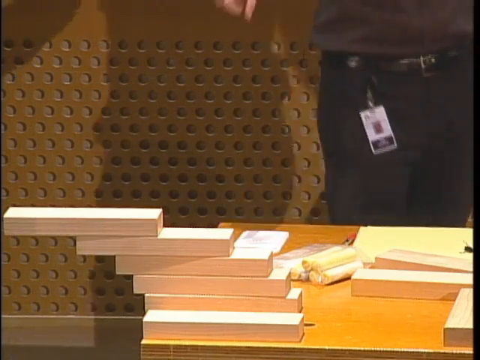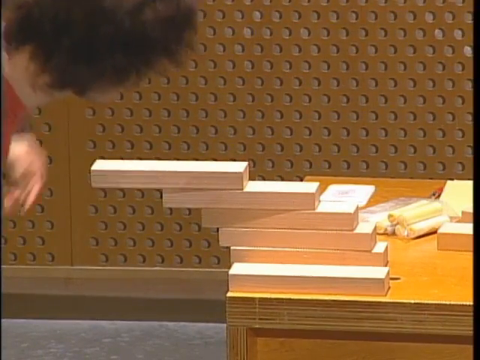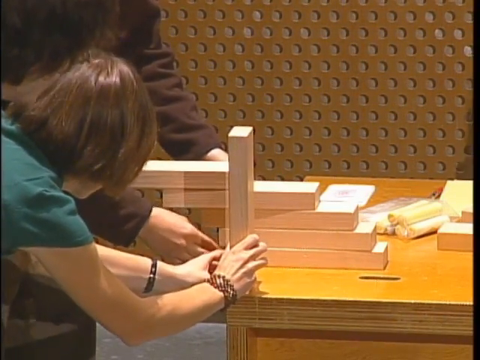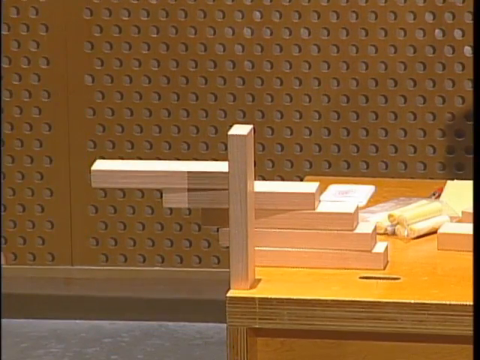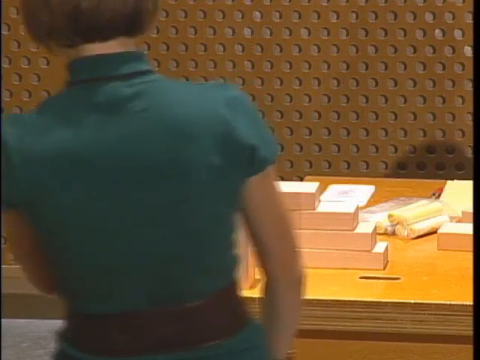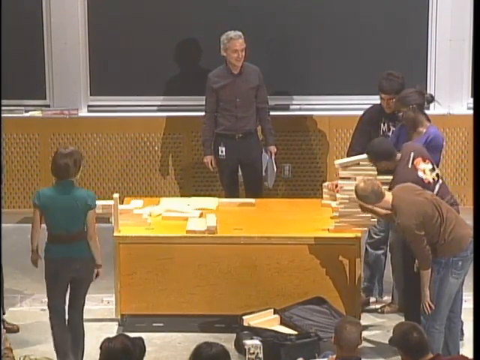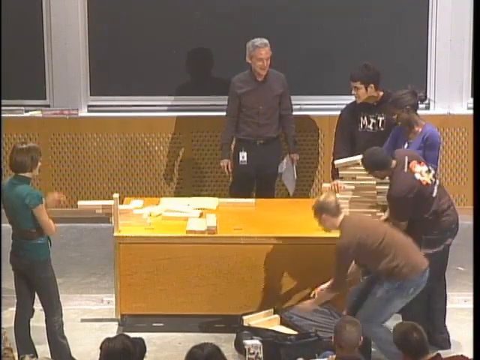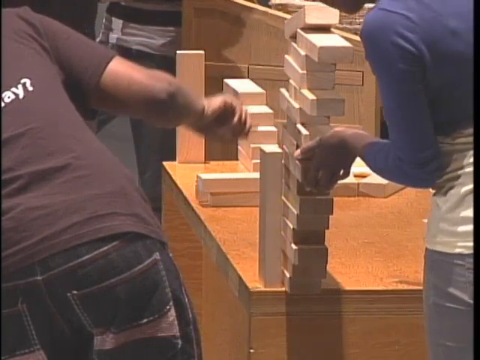They're out over the edge. All right, I think they did it. We're going to have a hard time analyzing that one. All right, we'll try another block or two, and then we'll vote.